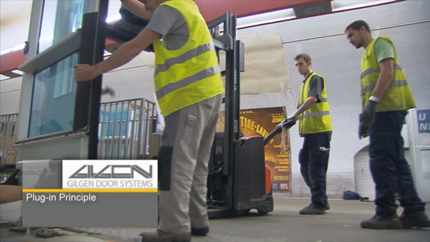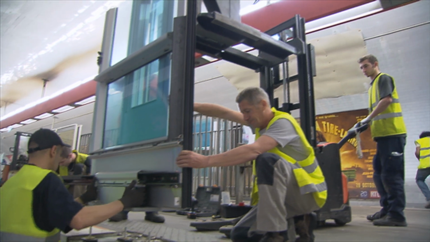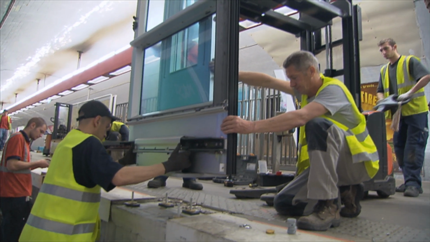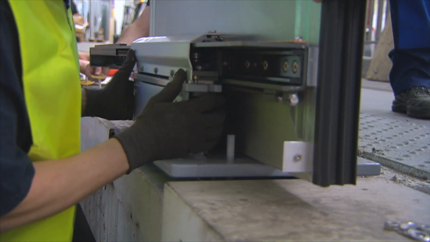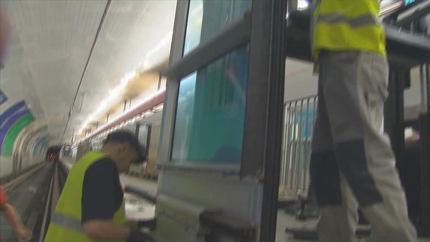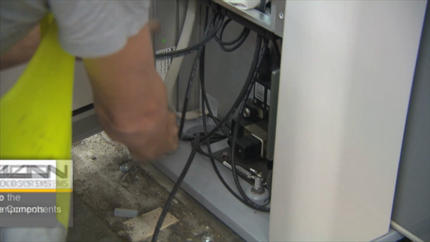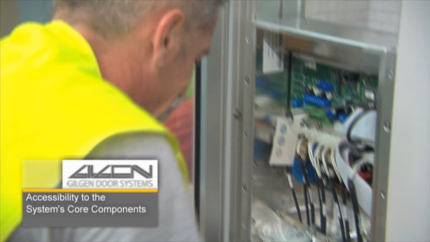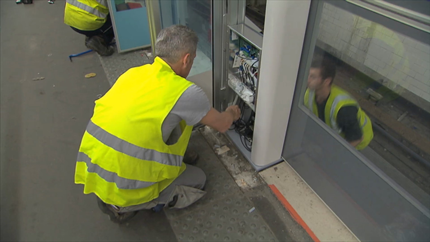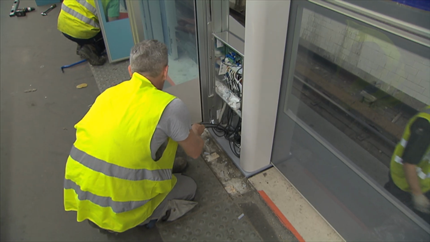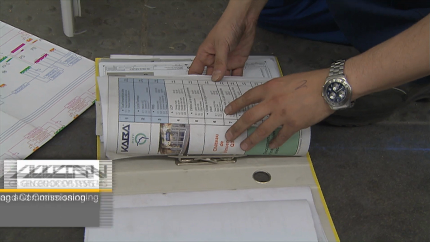The main elements of the system must be sub-assembled and previously tested so that their on-site installation and commissioning can be achieved in the shortest possible time, using simple handling devices and according to the plug-in principle. The functionally relevant assembly modules of the system must be easily accessible from the platform side.